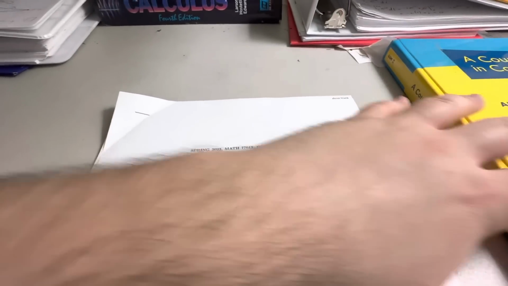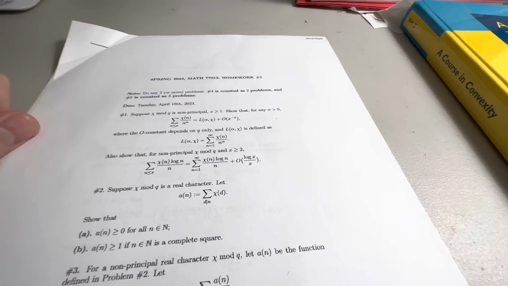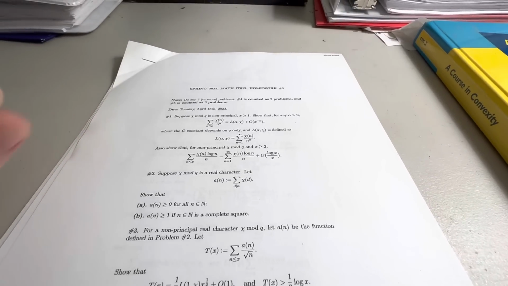Anyway, so that's what's on my to-do list. This guy, study for probability theory, and then casually read my convex geometry book.